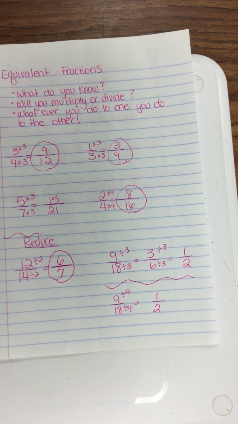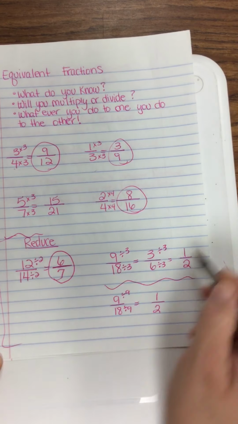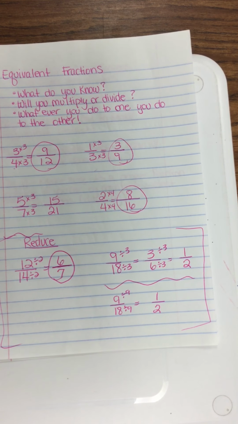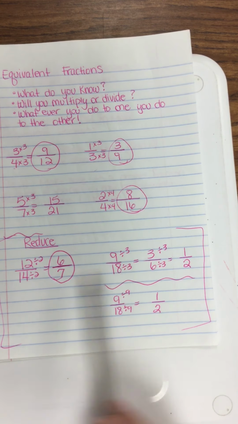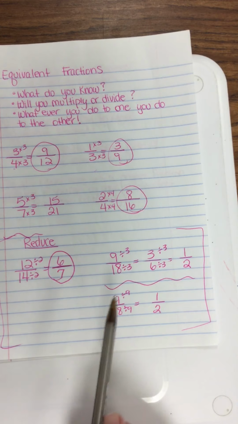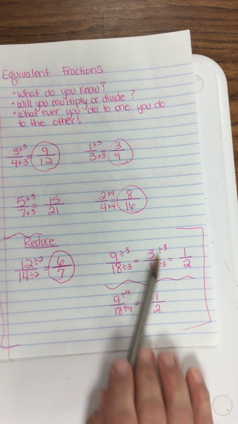We will get into this later. So this is not something you have to do today. This is just information I wanted you to have, okay? Because we're talking about equivalent fractions. And that's what we're doing when we reduce. We're making equivalent fractions. We're just making them smaller, okay? So we're finding things that they have in common.